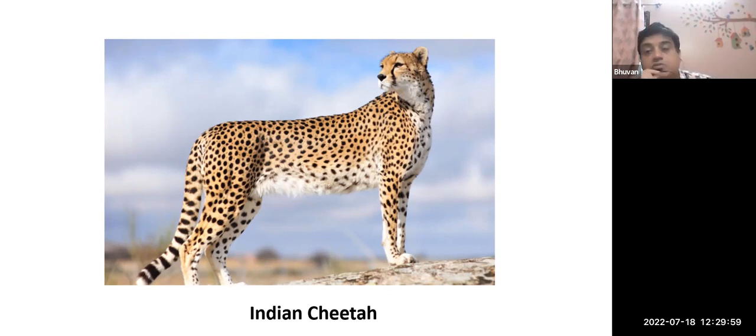So once upon a time, it was a very popular pet of the royal families. But now it is totally exterminated from Indian conditions. But hopefully, it will be translocated here from Namibia, and it will once again flourish on the Indian subcontinent.